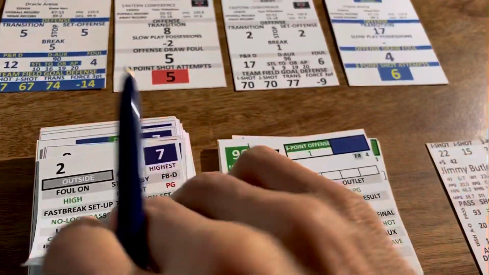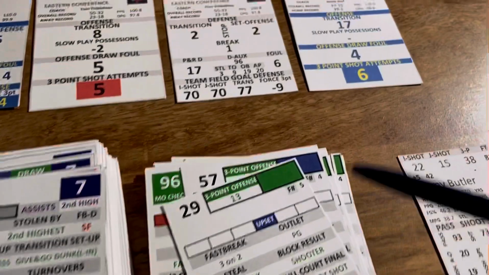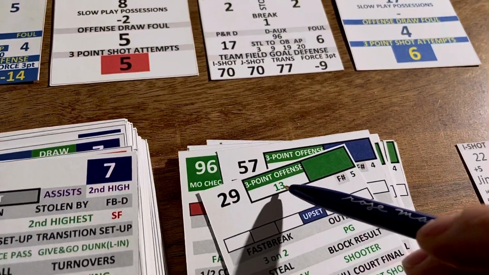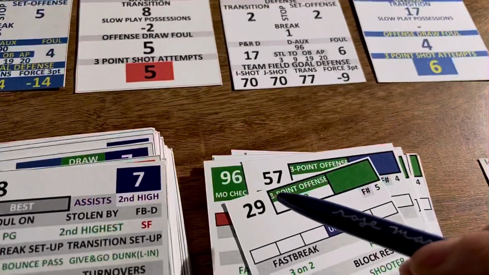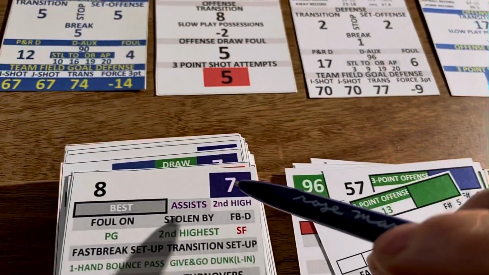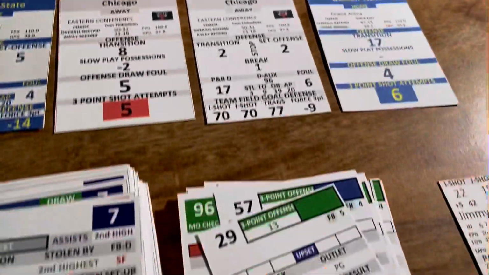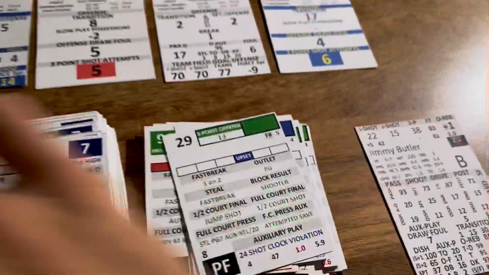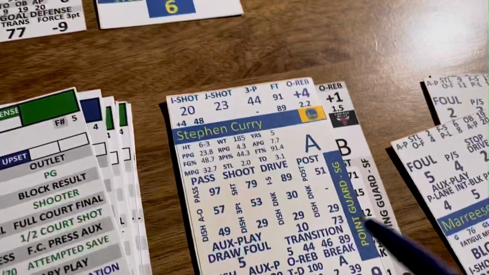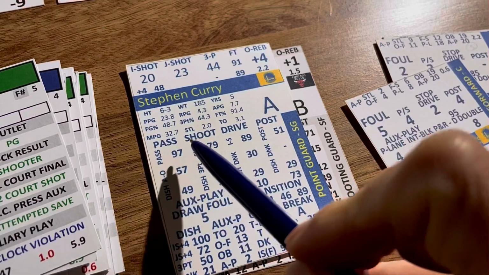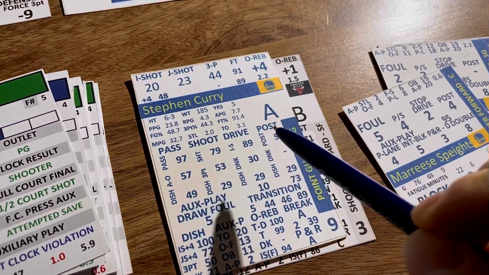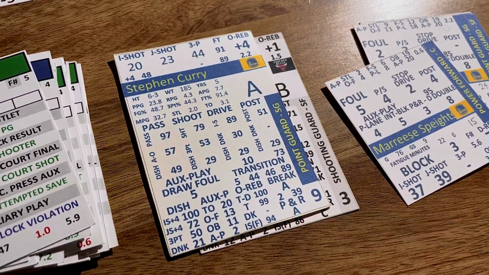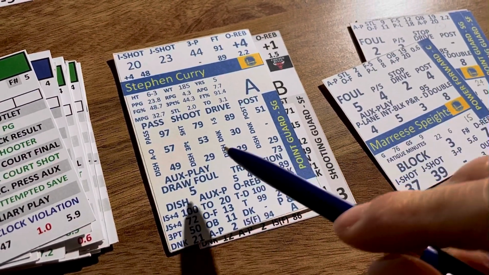So now the Warriors have the ball, and they're coming back. 29, above the transition rating. Curry has the ball, not going to shoot a 3 because 13 is higher than 6. That's obviously not in the auxiliary play rating. And 7, the Bulls can't stop it. Curry, set offense, all offensive options available. Again, the offensive options I'll make separate videos for. He can pass, shoot, drive, post, and he's very good at the pick and roll. He has an A rating. These are all the offensive options that he can do.